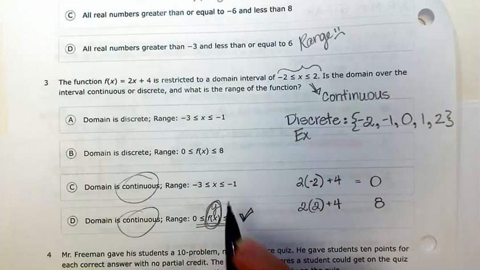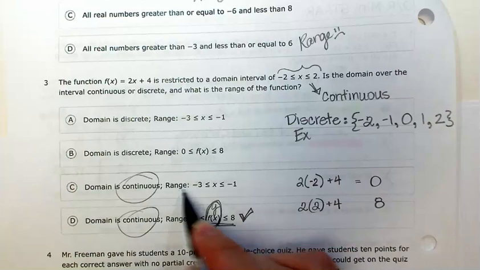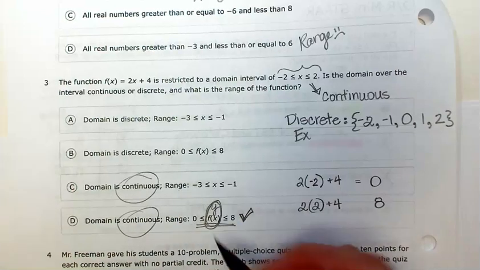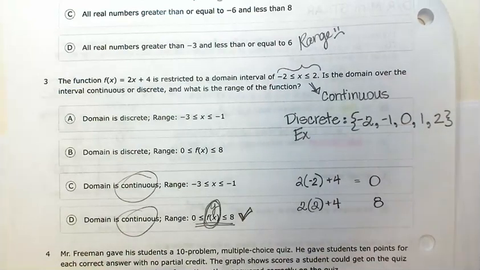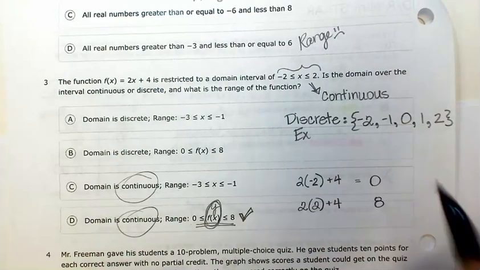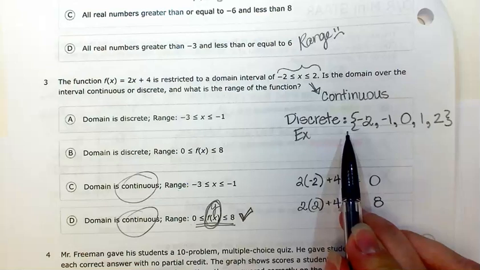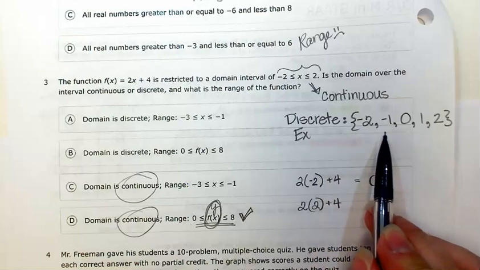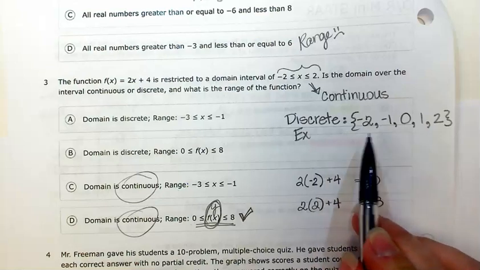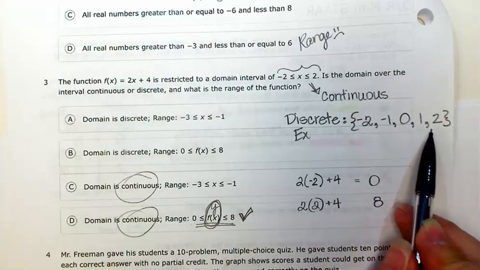Remember, we're looking for range. If they state range and then they put an x, that's not okay, because x's are domain. All right, so I'm glad I explained the continuous versus discrete. Remember, if I need a discrete domain or range, it's numbers separated by commas like this.